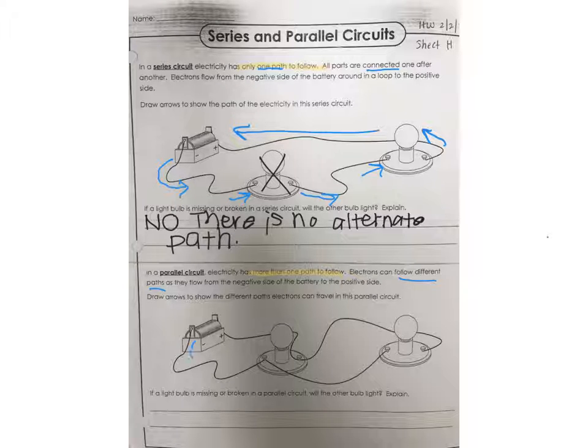Here's my negative side of the battery. Electrons are coming out from there. They're going to go to this first load or the first resistor. Now here is where it has two paths. It can either keep going to the next resistor or it can turn around right here and go back to the positive side.